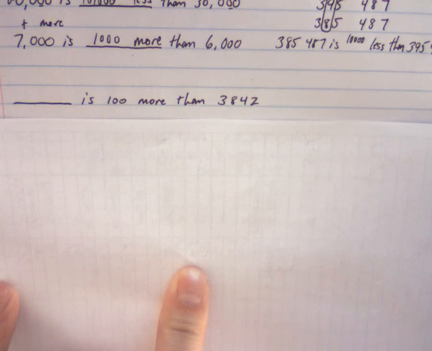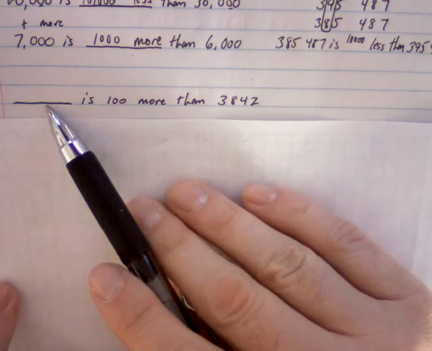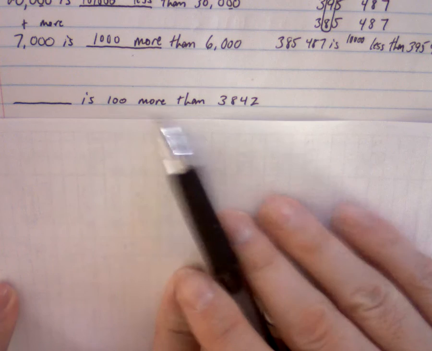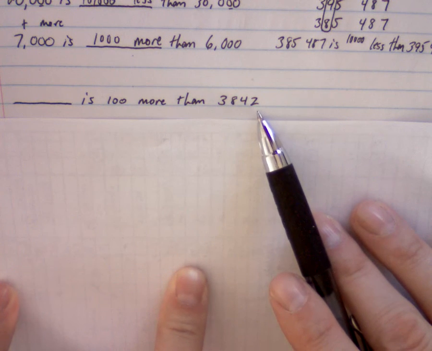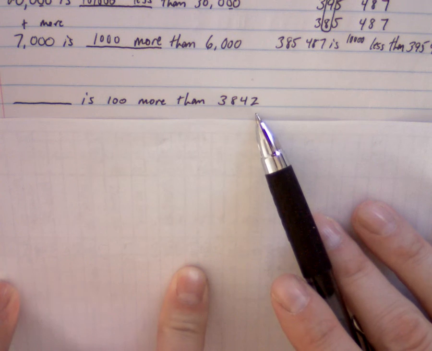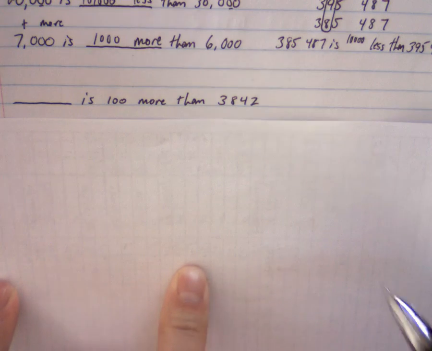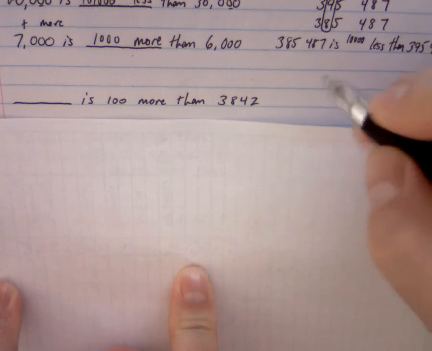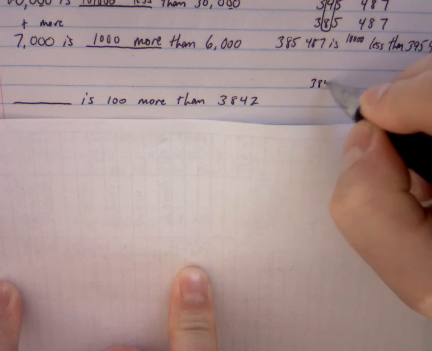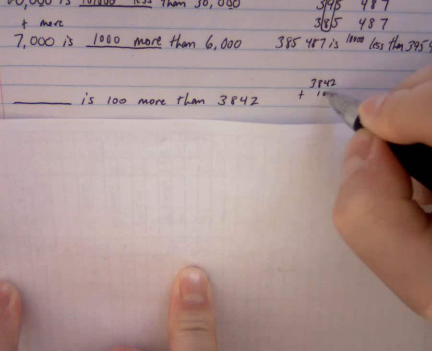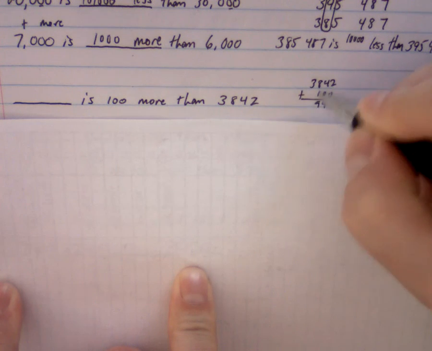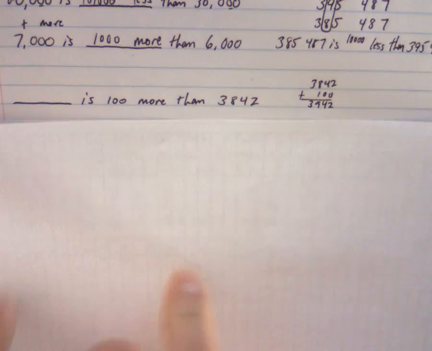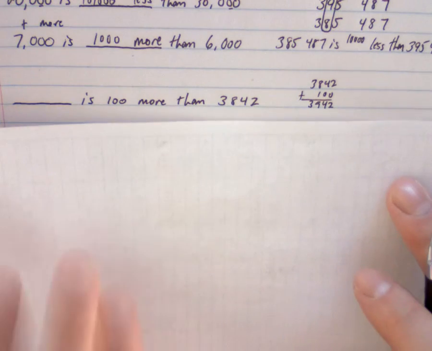What it's doing is it's asking you what number is 100 more than 3,842. What number is 100 more? Well, the easiest way to do this, you can do it a couple ways. You can do 3,842 plus 100. You get 3,942.